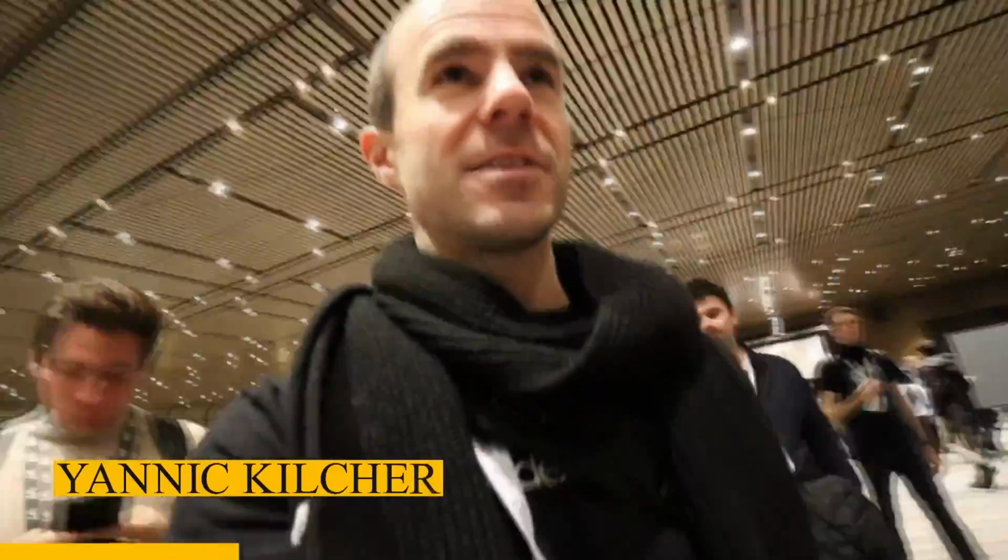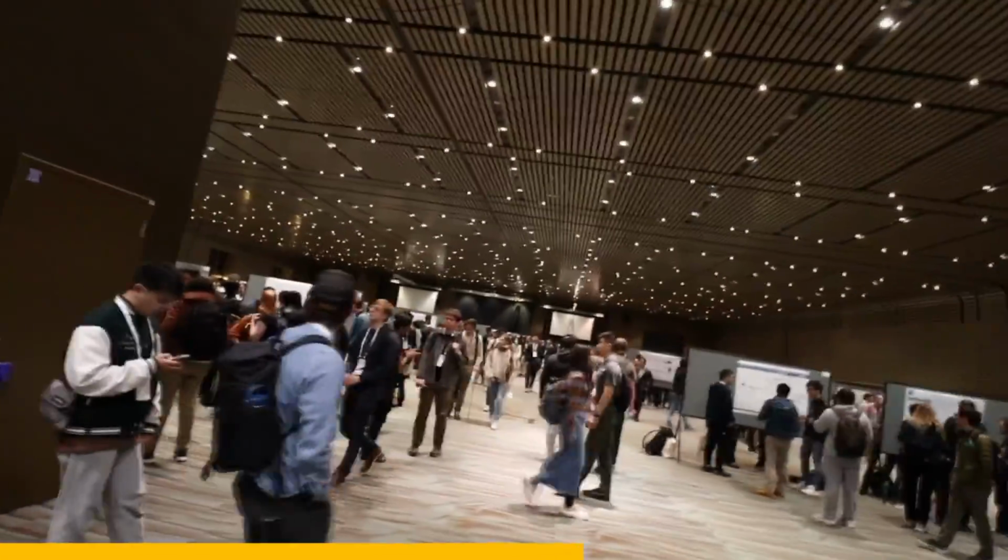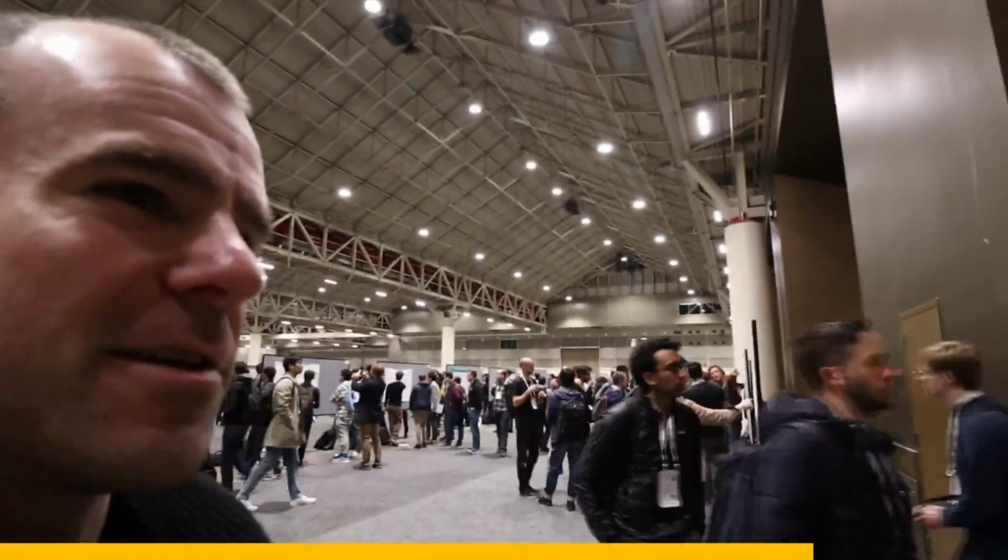Here we go again. This is the Wednesday morning poster session. We'll try to find some cool papers. It's just as big as all the other poster sessions. Goes from all the way back there to all of this hall here. Insane.